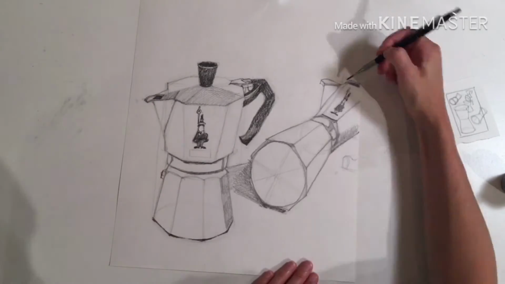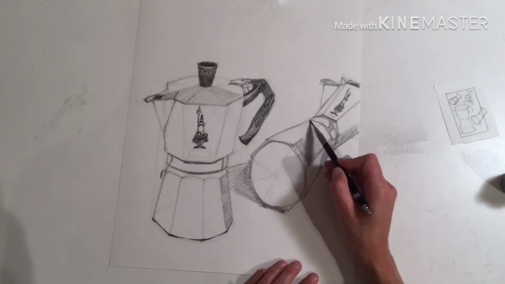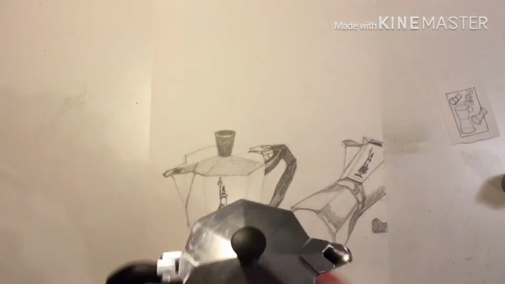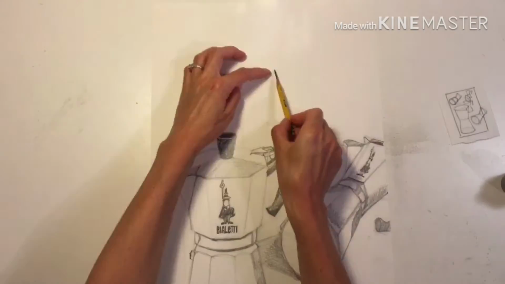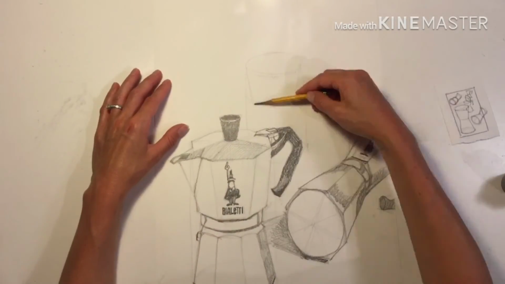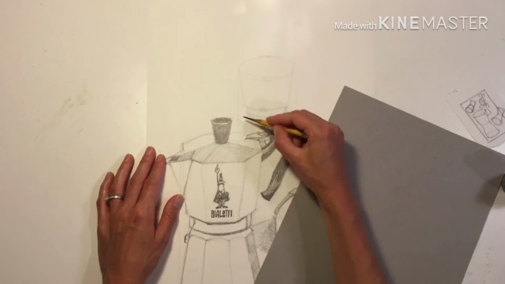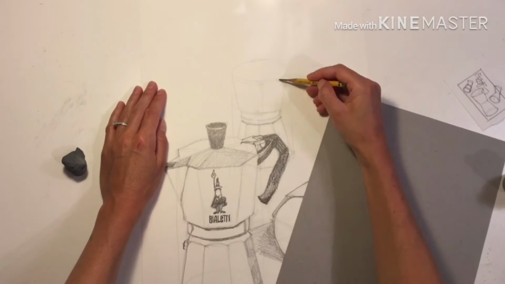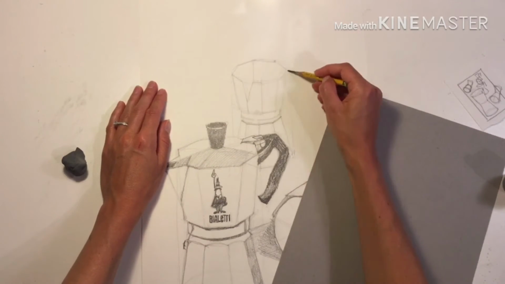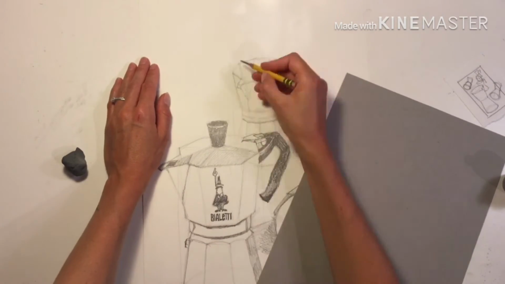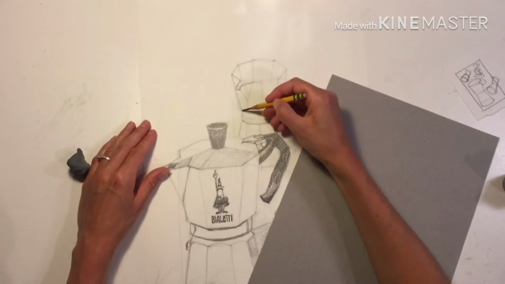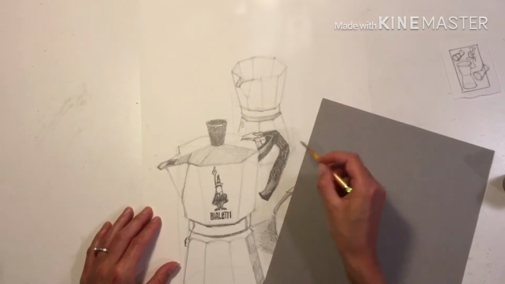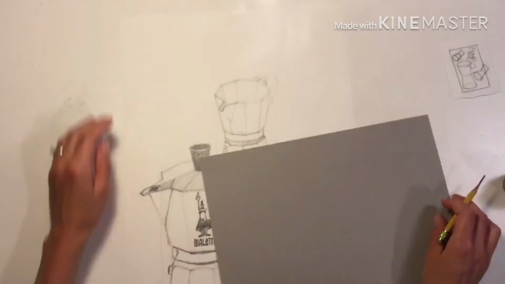In addition to size and placement on the page, I'm also going to decrease the amount of detail as the mocha makers get farther back into space. So on these front ones, I'm adding a lot more detail. I'm adding more information about the values. I'm adding some of the little details, like the little Bialetti gentle Italian guy on the front there. I'm getting a little bit more of the intricate planes that happen on that mocha maker, whereas the ones farther in the back, I'm not going to get as detailed with all those little tiny minor planes.